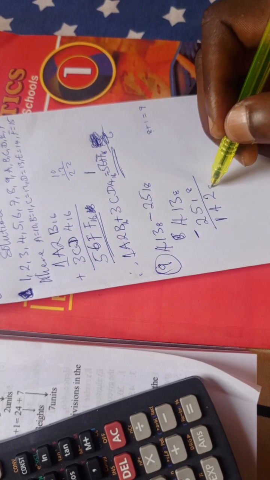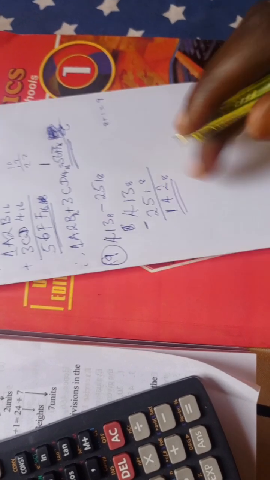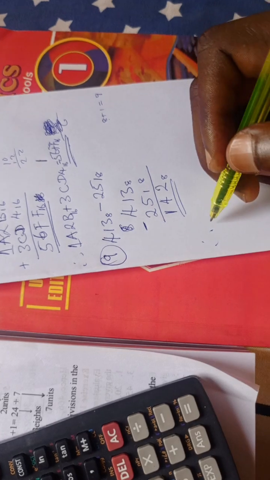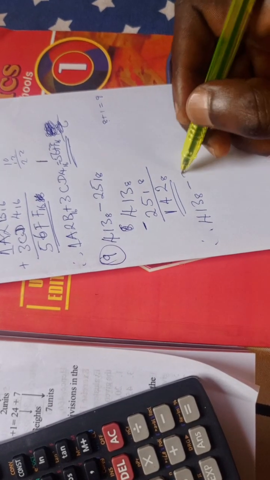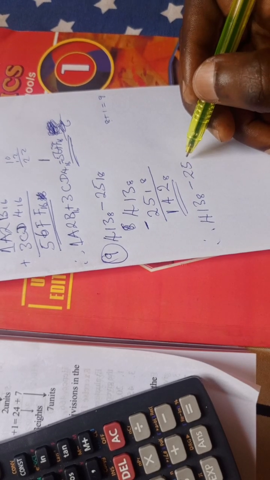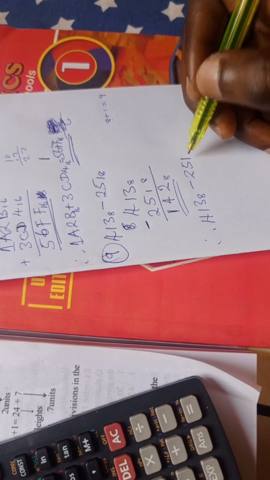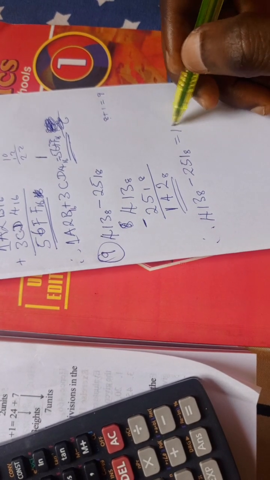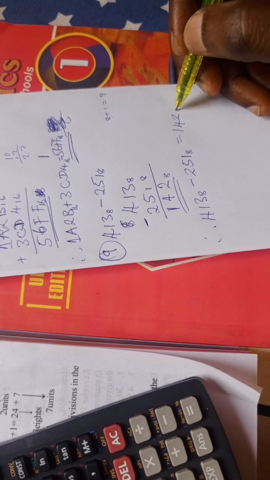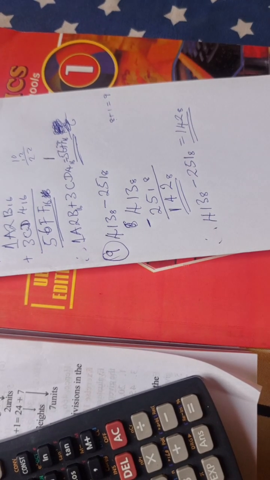All of this in base 8. So therefore 413 in base 8 minus 251 in base 8 will be equal to 142 in base 8. Thank you all.